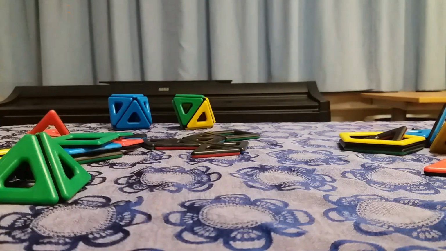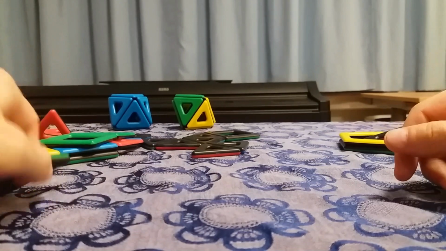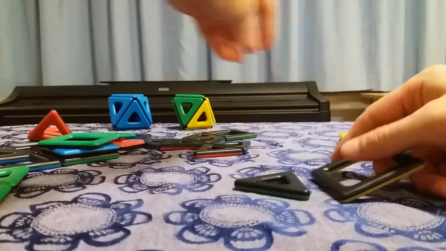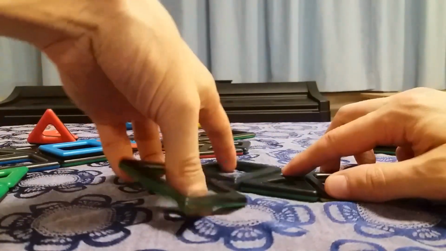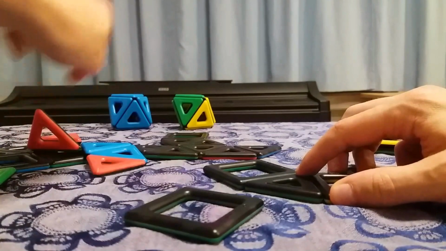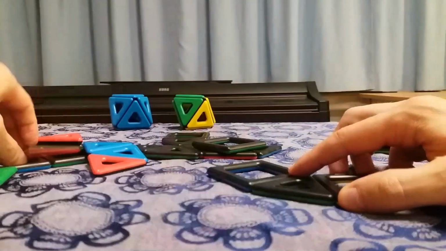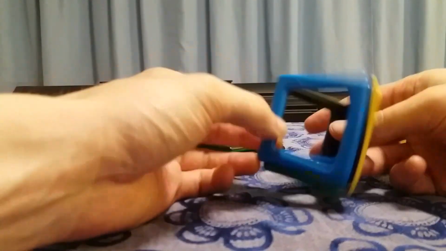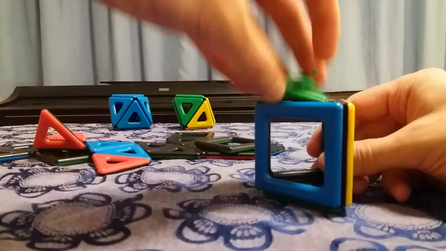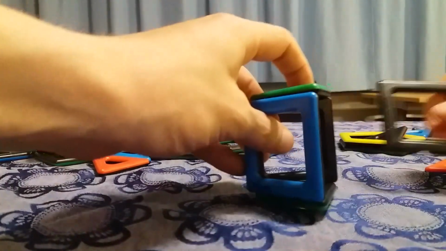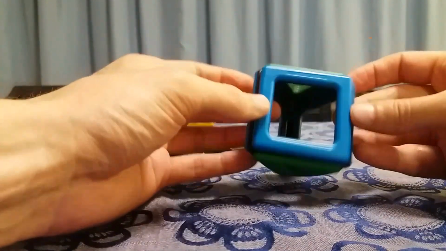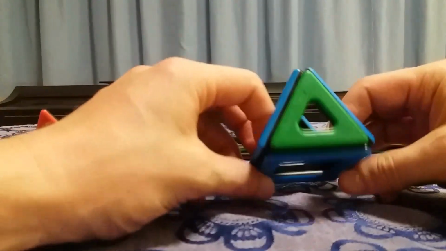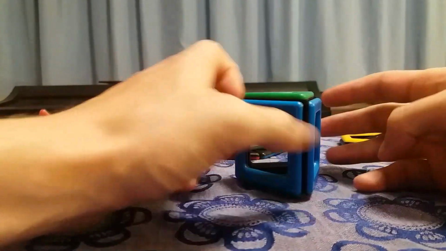Let's say we had the idea that we wanted to build a prism. Let's say we'll start with a green triangle. We'll put some squares along the outside of this triangle and raise the walls here. And let's color code this so we have the base and the top being green and all the sides are blue. Now this is called a prism.